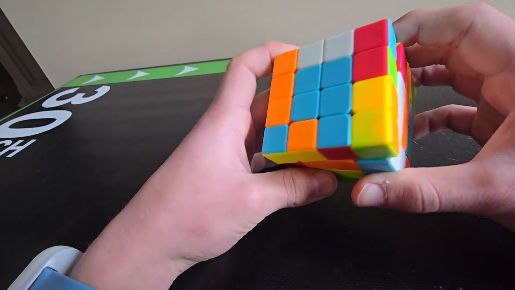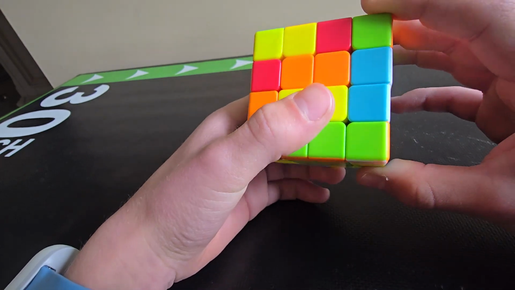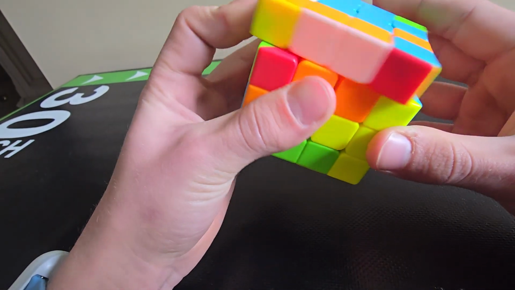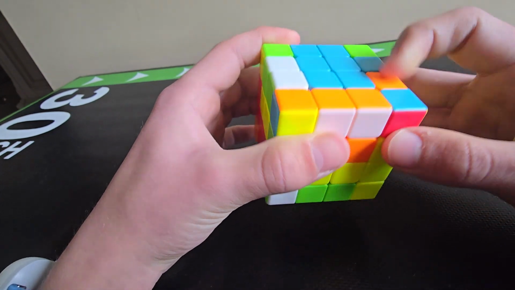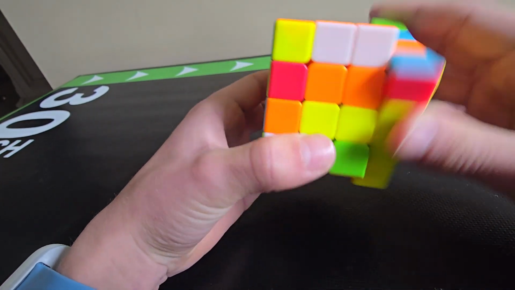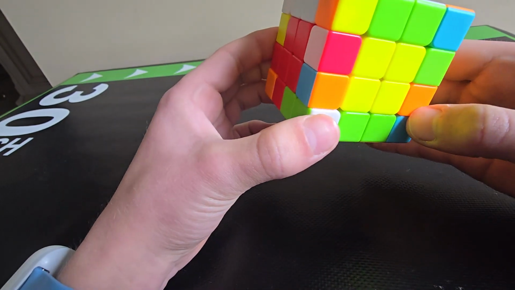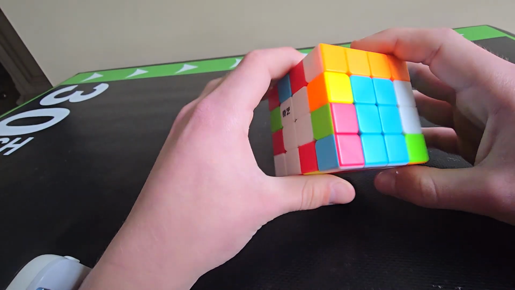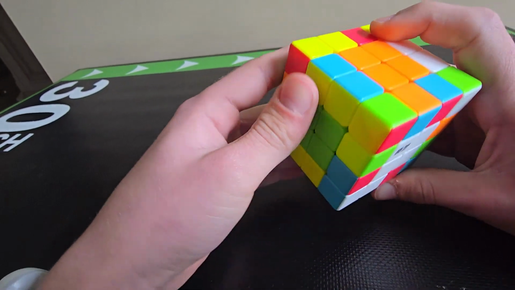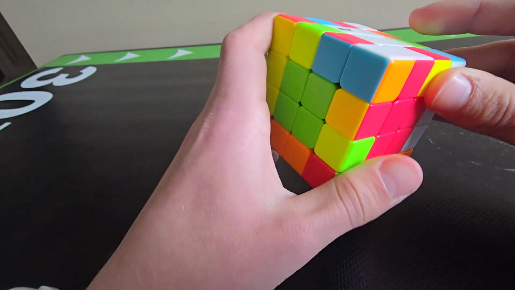Now turn the right side up to the right this time because we want the unpaired edge to come down so that when we restore the centers, it doesn't disturb the rest of the cube. That's important. And I need you guys to remember that if possible.